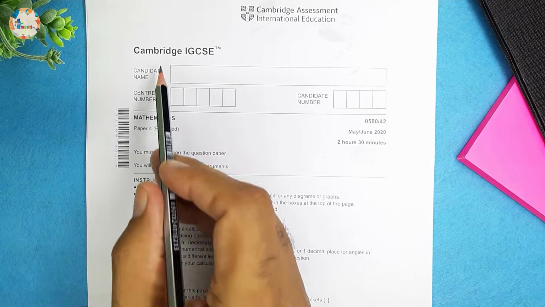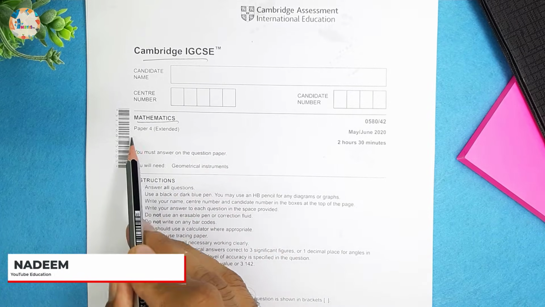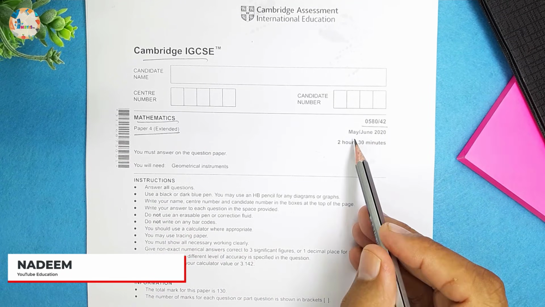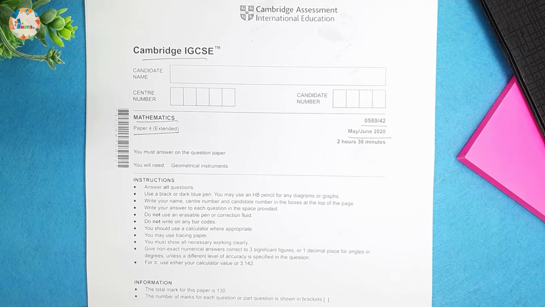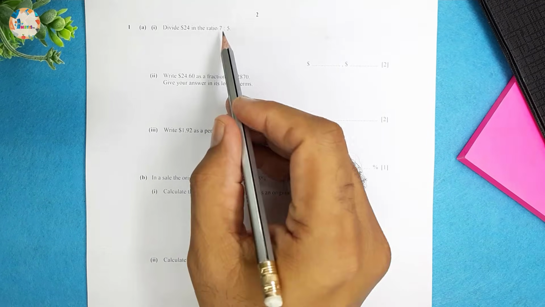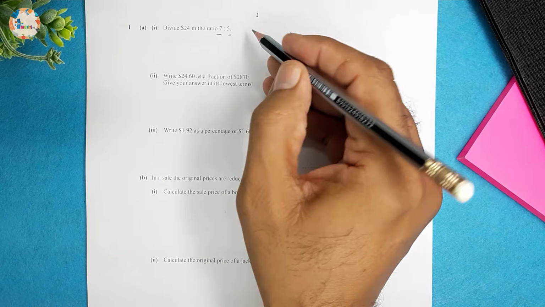Today we'll be going through IGCSE Cambridge Mathematics Paper 4 Extended 0580/42, May-June 2020. Question number 1. Divide $24 in the ratio of 7 and 5.